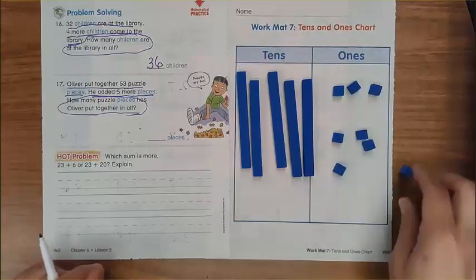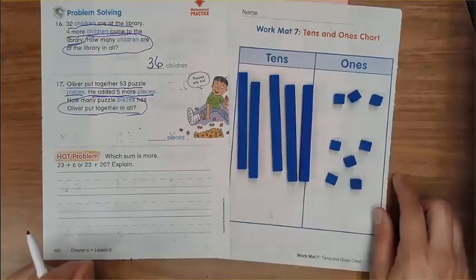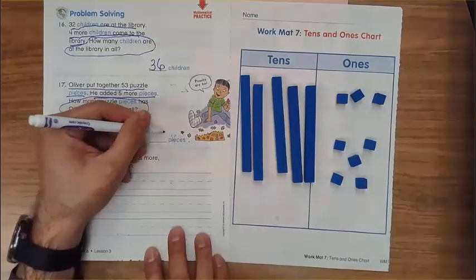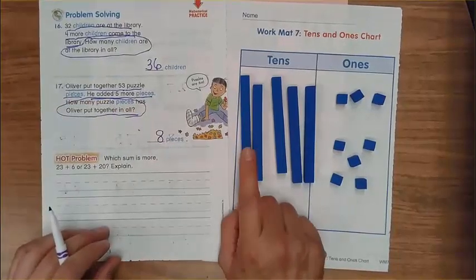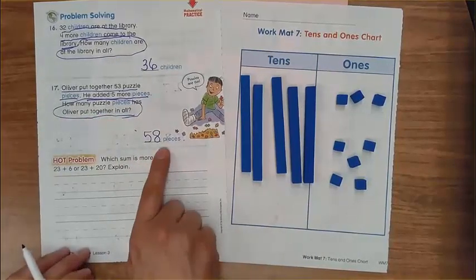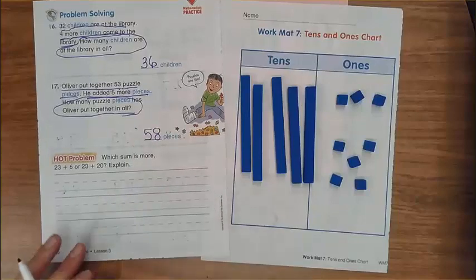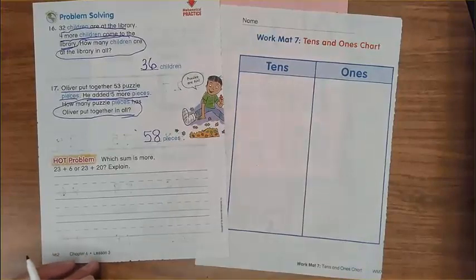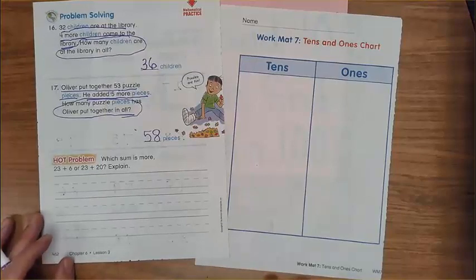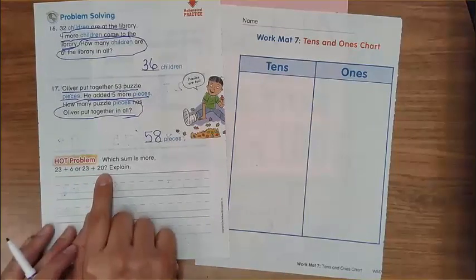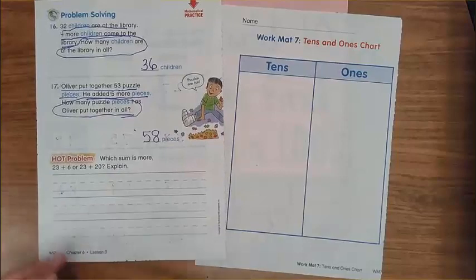Now let's add our ones together. So that's 3 plus 5 is 8. And then how many tens? 1, 2, 3, 4, 5 tens. So he has 58 pieces in all. All right, so let's do the very last problem on this page. And it says, which sum is more, 23 plus 6 or 23 plus 20? Explain. So which one is more?